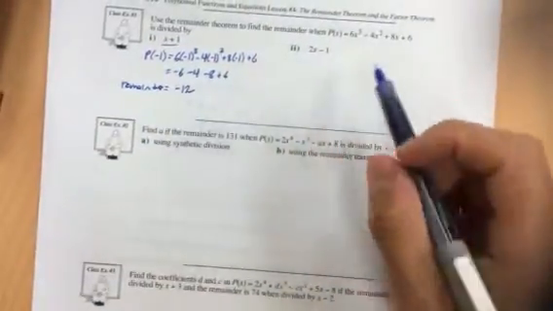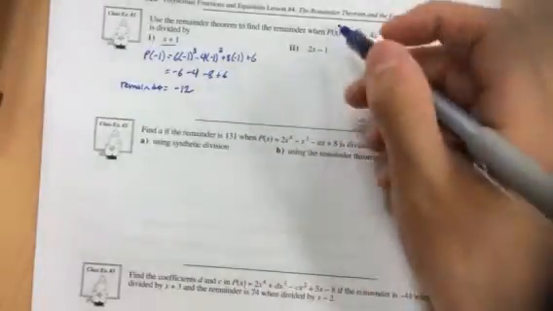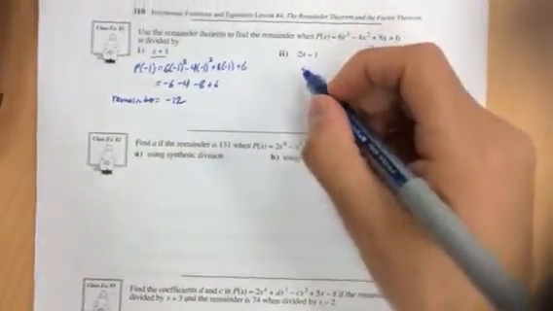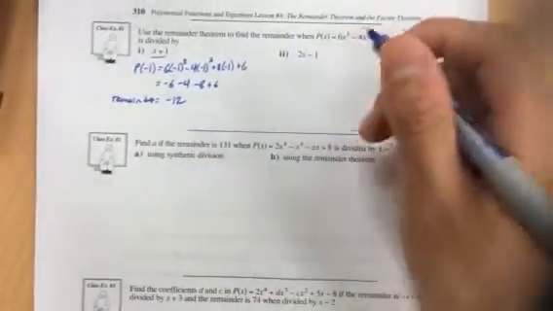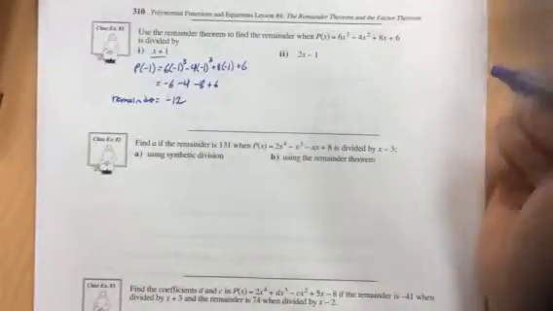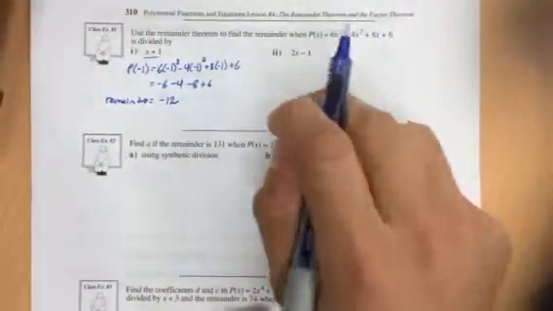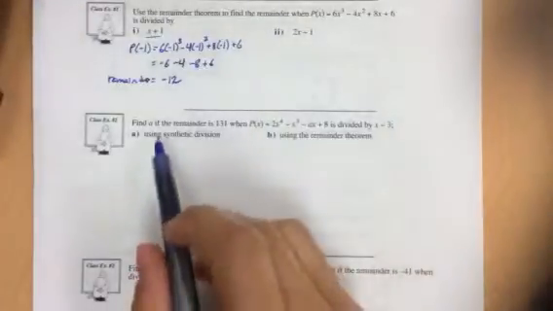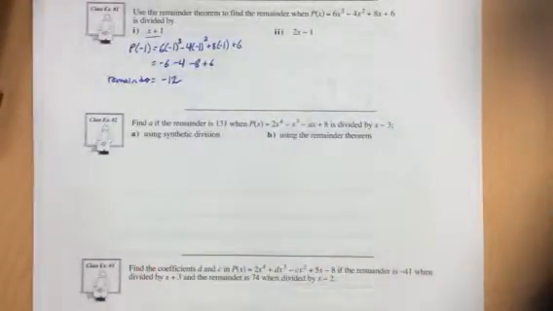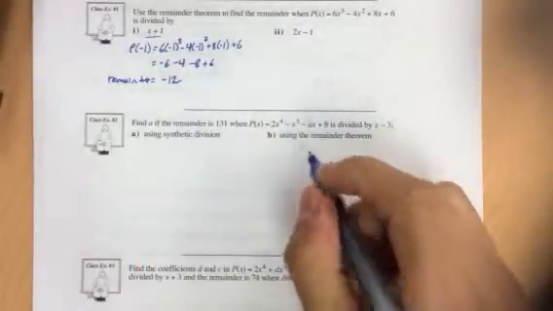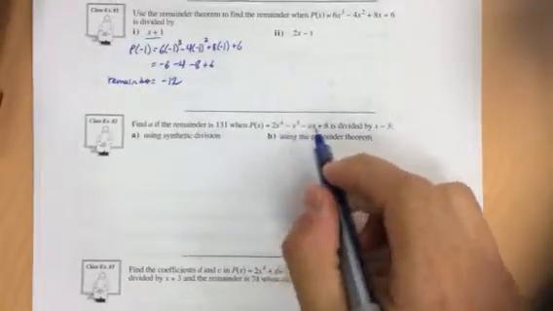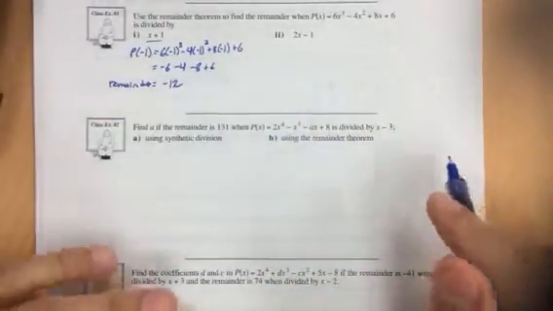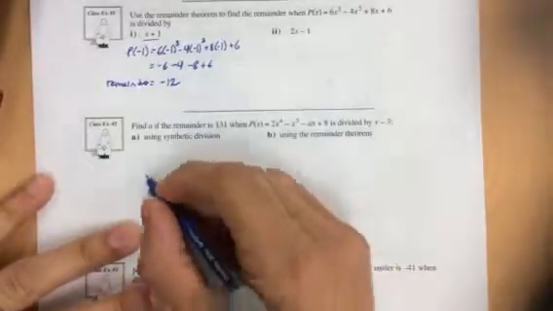Right, and so we'll do the exact same thing here, but instead of plugging in for 2x minus 1, we're going to plug in negative 1/2, just like we had done earlier. And so I'll let you work on that. Next thing, find a if the remainder is 131 when p of x is equal to 2x to the power of 4 minus x cubed minus 8x plus 8, and we divide that by x minus 3.